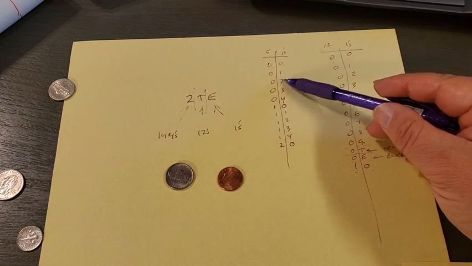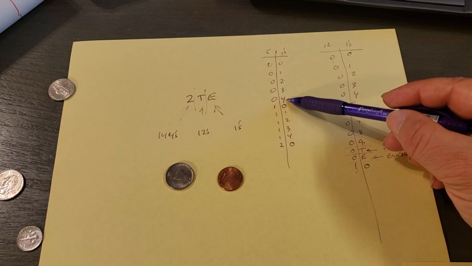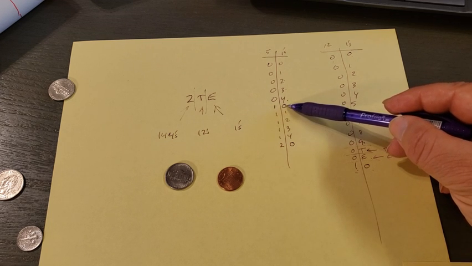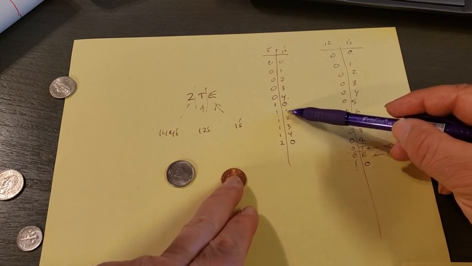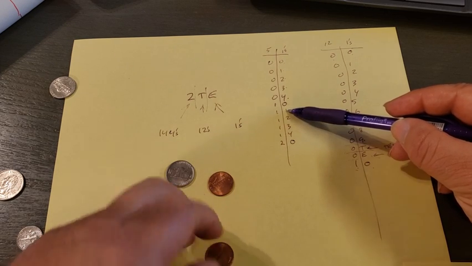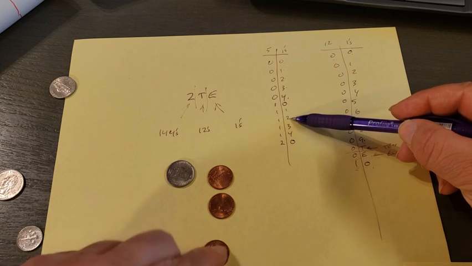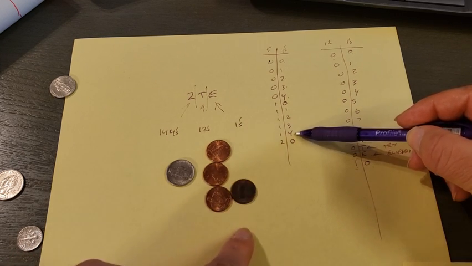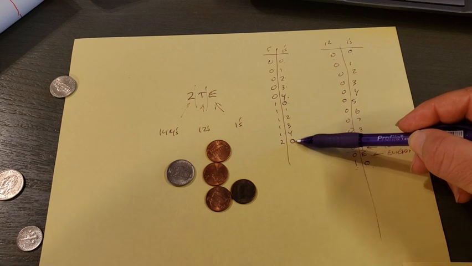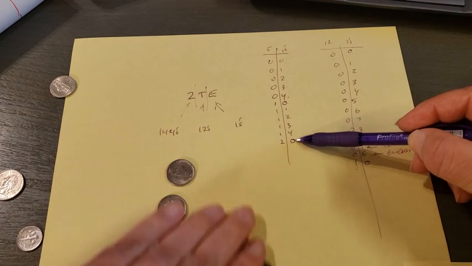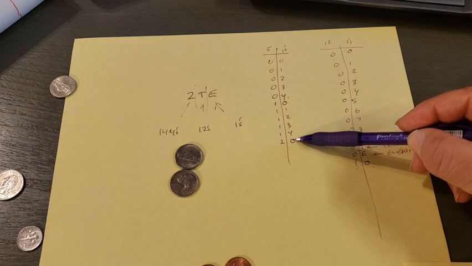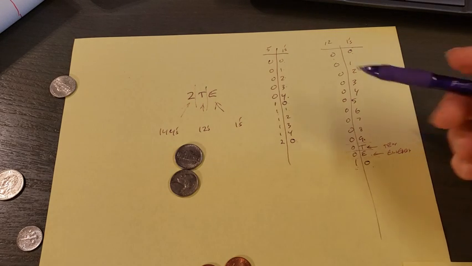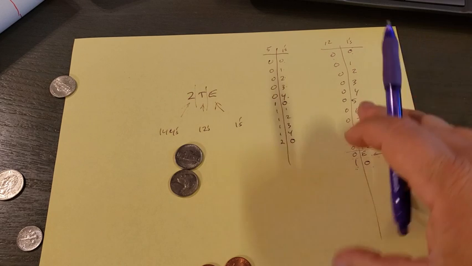This would be 1 penny, 2 pennies, 3 pennies, 4 pennies. And then what do we do? 1 nickel, 0 pennies. 1 nickel, 2 pennies. 1 nickel, 3 pennies. 1 nickel, 4 pennies. And then what do you change it to? You change it to 2 nickels. I need you to be able to picture this, well, with pretty much any base.